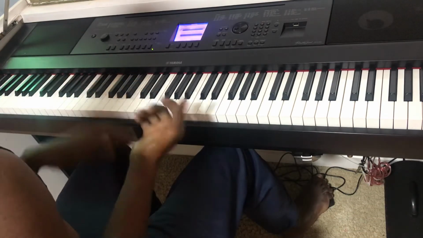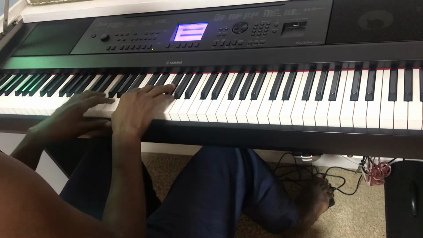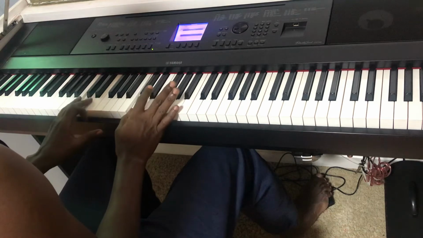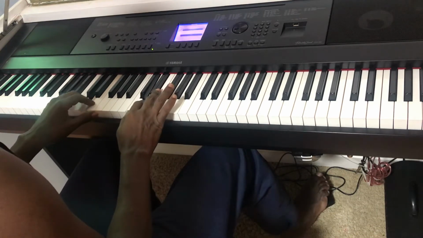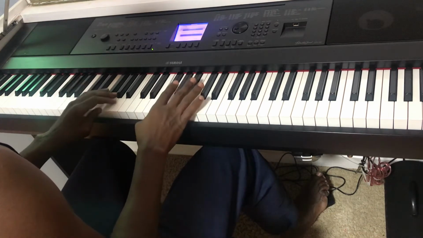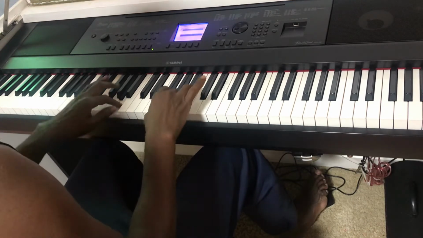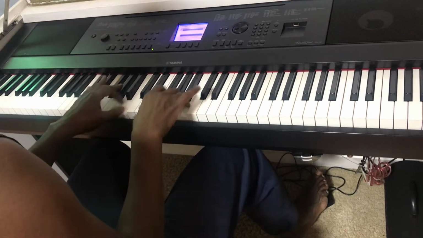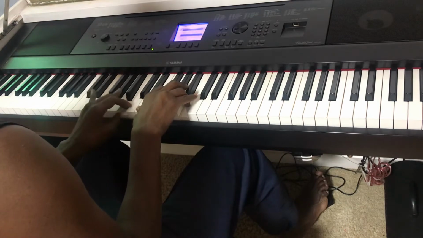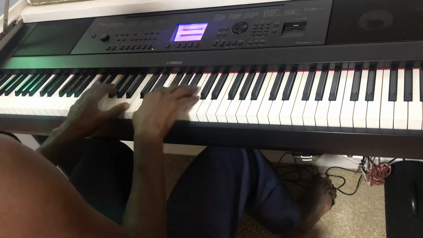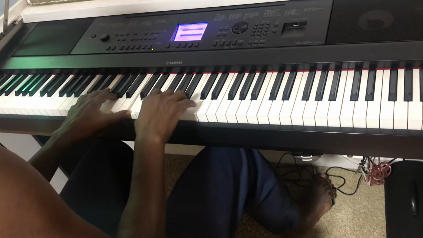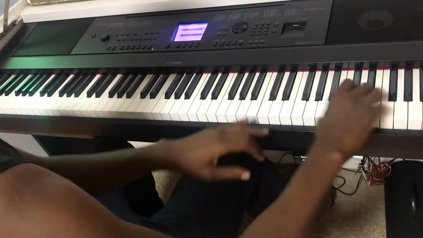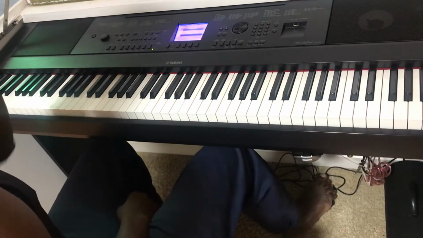So in the key of C, we'll have C as 1, D as 2, E as 3, F as 4, G as 5, A as 6, and then B as 7, and then we go back to 1. So that's the scale of C.